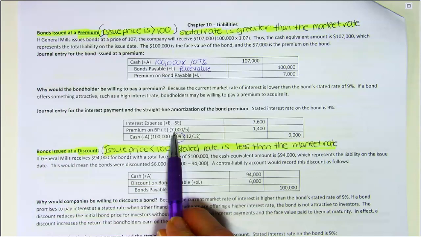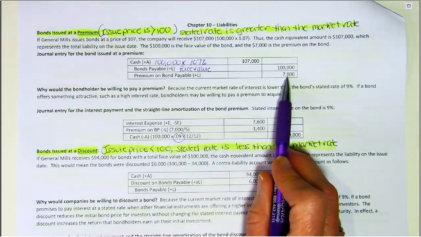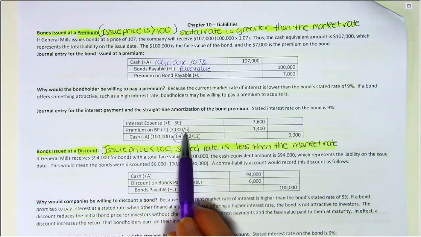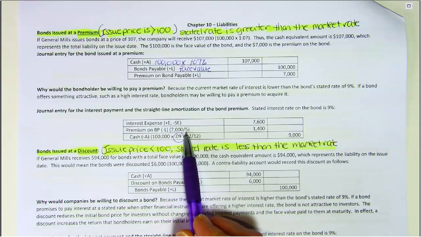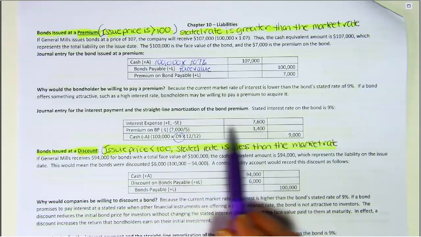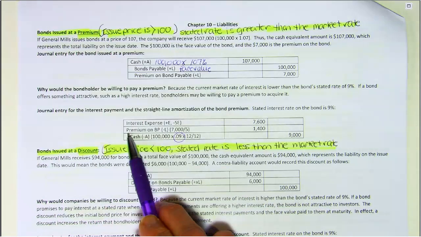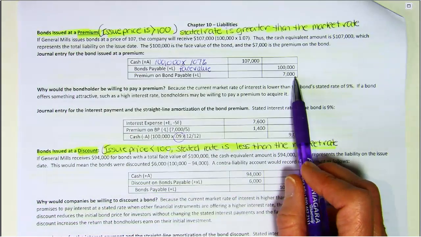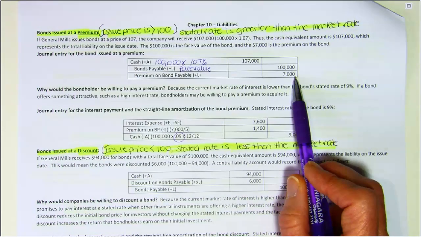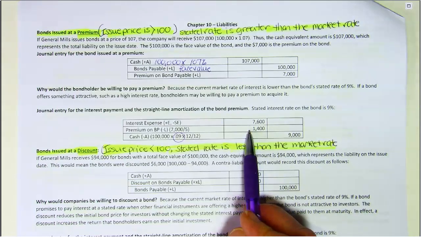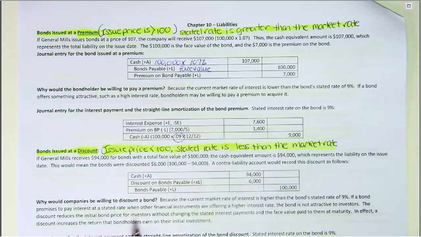So we're going to take that $7,000 of premium and divide by the number of interest payments. Since this bond goes for 5 years, and the payments are annual, we will divide by 5, and that amount will be $1,400. Now notice we debit that premium because originally we credited it, so we're going to debit it to reduce the premium by the amount we're using up to help pay that $9,000.